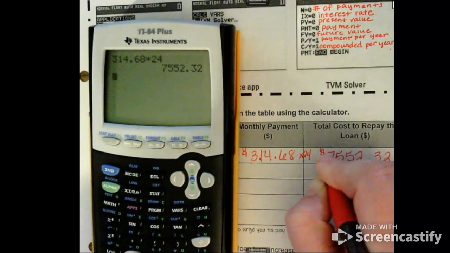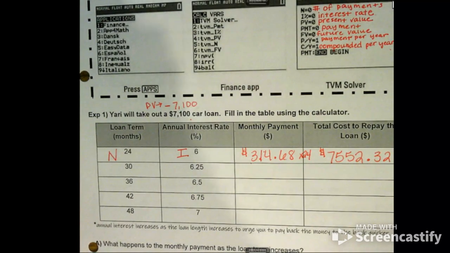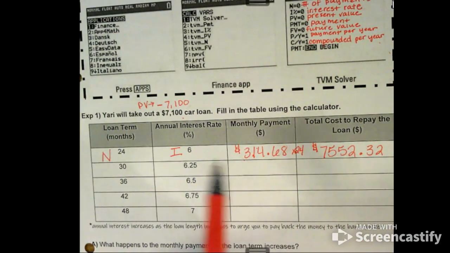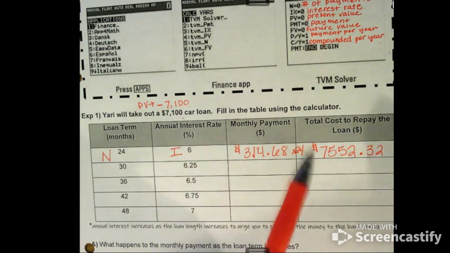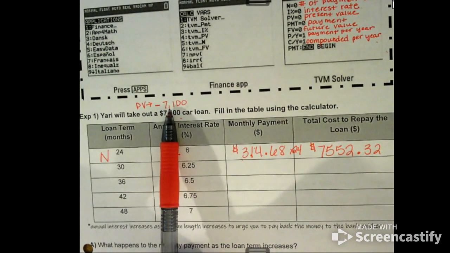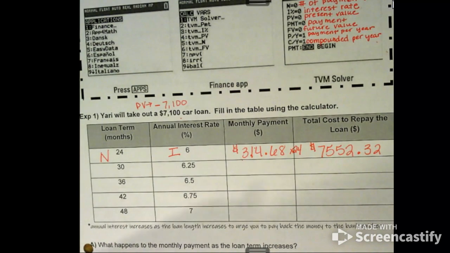How much did I take out to pay for this? How much money did I take out? 7,100. How much am I ending up paying at the end of the loan? 7,505. So I'm paying a little over $450 more than what I used. Okay? Why does that happen? Because of the interest rate. Why is there interest? That's how the people who loaned you that money make money. They wouldn't have money to give you if they didn't make it, right?